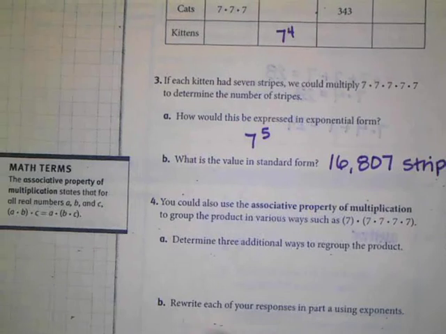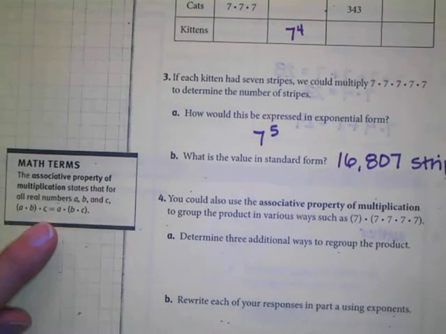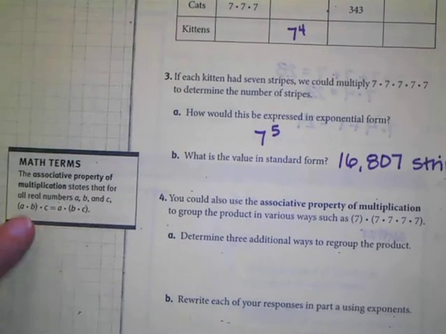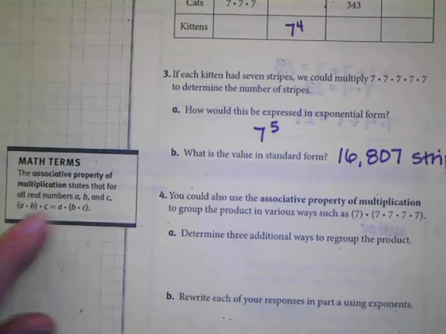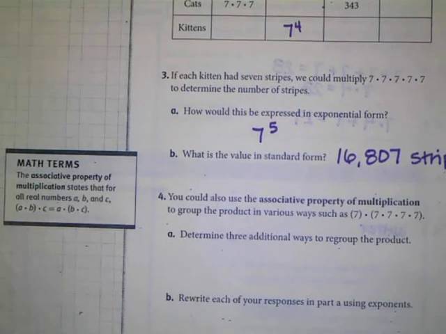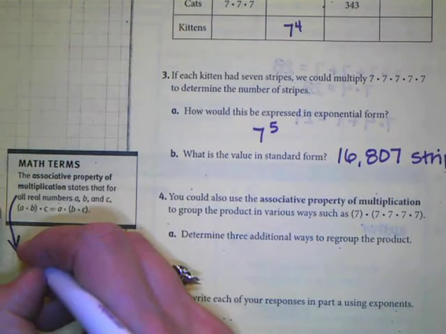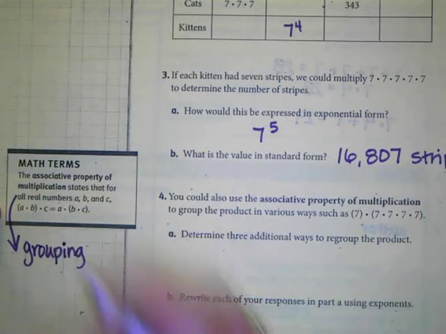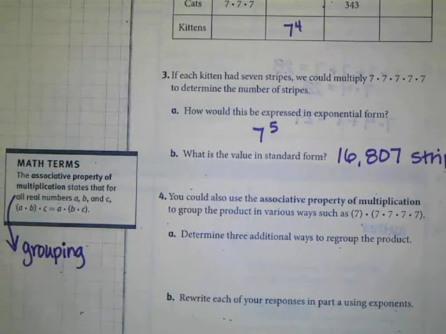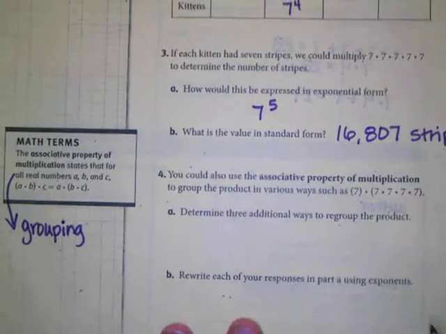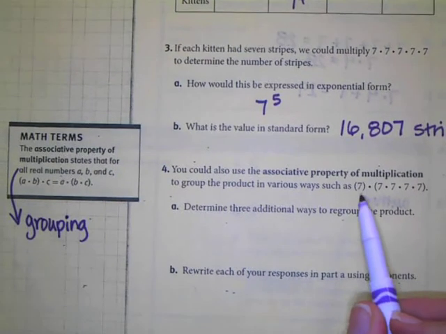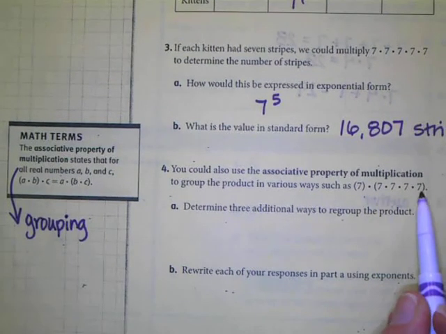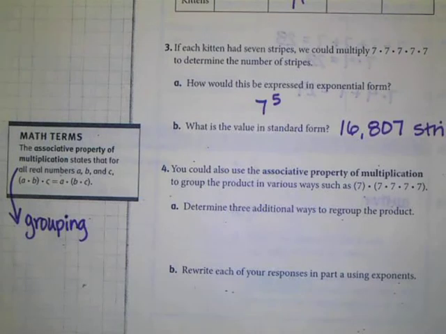Now, if you read what the associative property is, if you looked at the examples, you can see that they're putting parentheses around different numbers. All the associative property really is all about grouping. You're exactly right. It's just about grouping them differently. It's the exact same problem. So what they did on 4, they grouped 1 7 together, and then they grouped 4 of them. What's another way we could have grouped them?